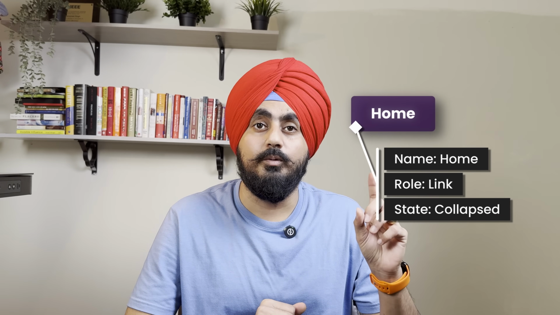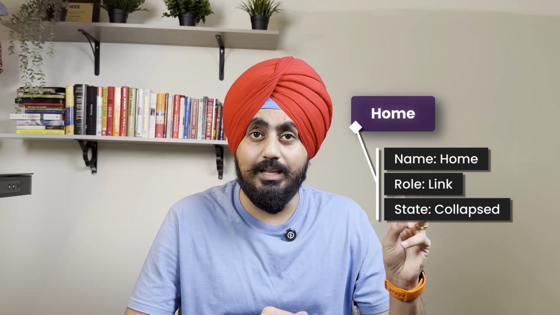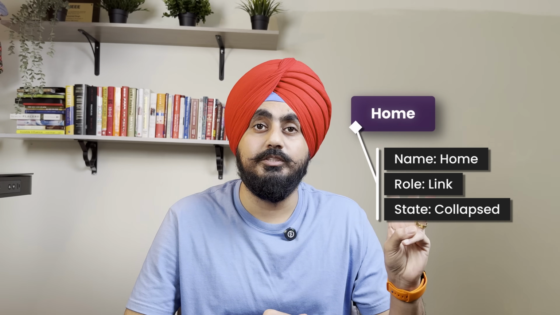Assistive technologies must know what an element is, what it does, and its current state. This impacts screen reader users and speech input users. For this menu item, our accessible name should be home, role is a link, and state should be collapsed because it is in the collapsed state. The simplest way to achieve this is to use native HTML controls whenever possible and combine it with ARIA attributes for aria-expanded true or false states. If assistive technology can't understand your UI, neither can the user.